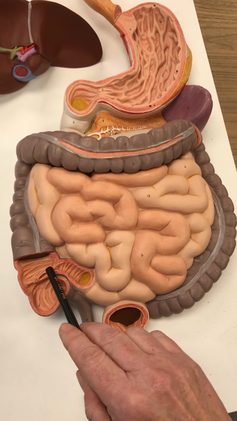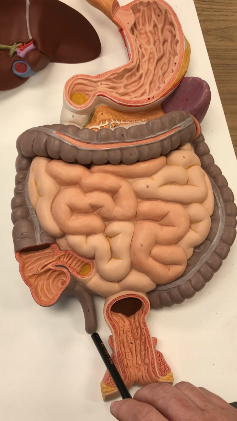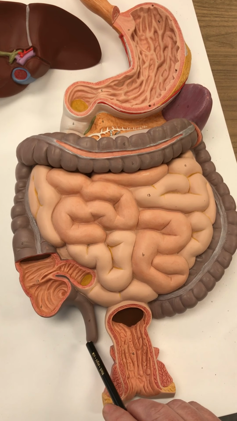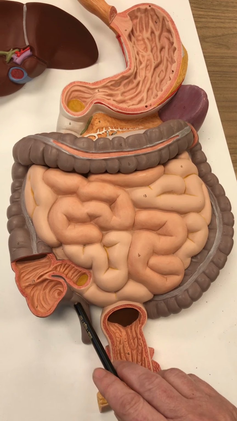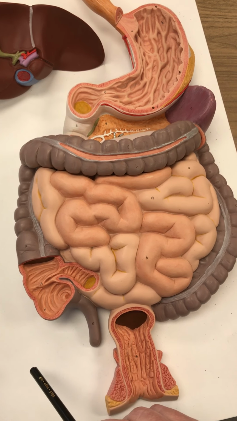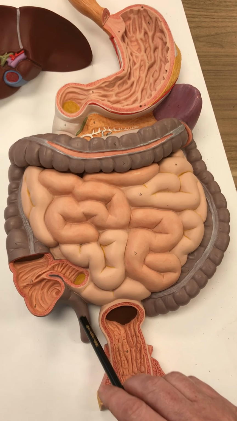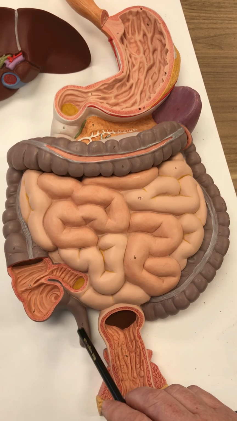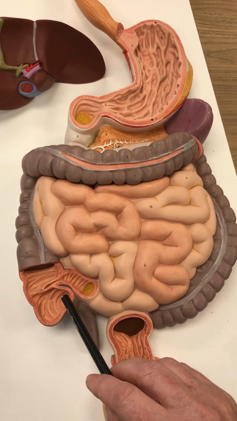Okay? So ileocecal valve. And another notable structure in this particular area is this little guy right here. This is the appendix, and it hangs off the cecum. So that's where you're going to find your appendix if you still have one.